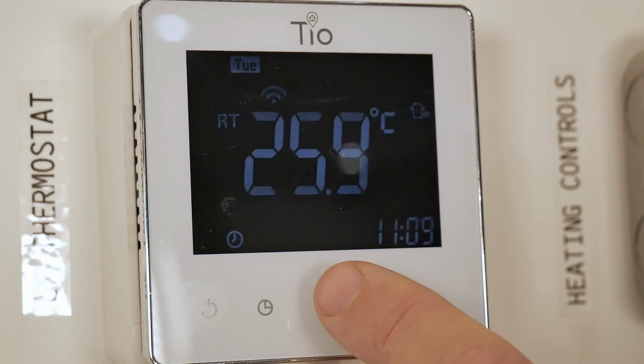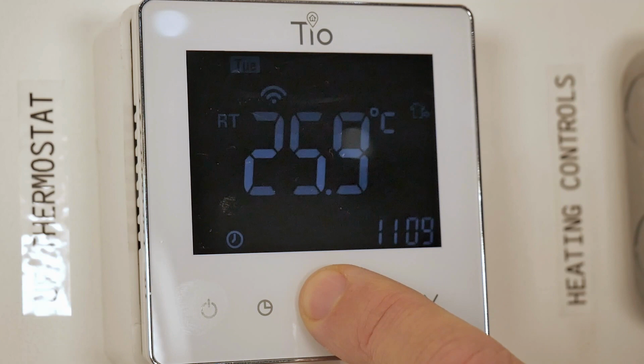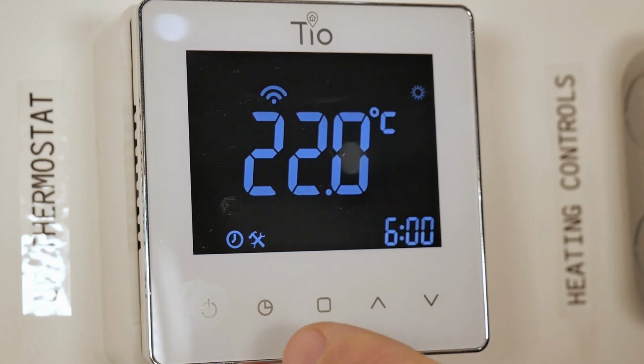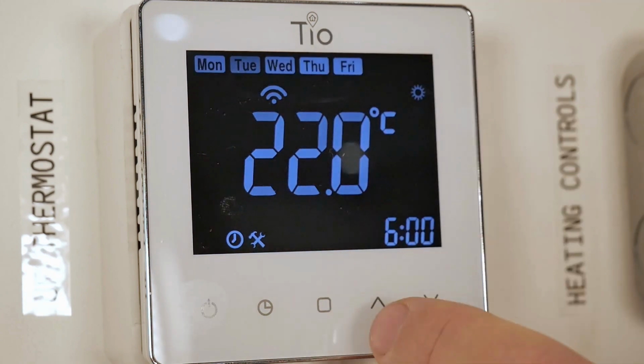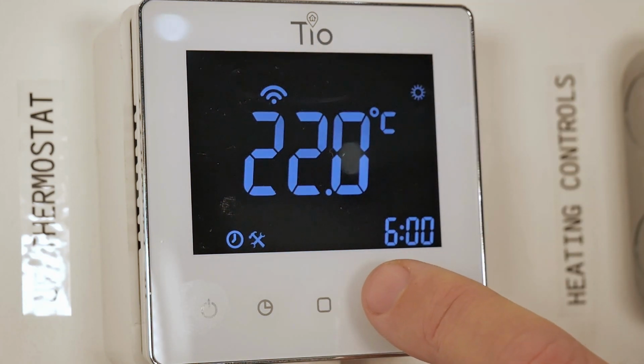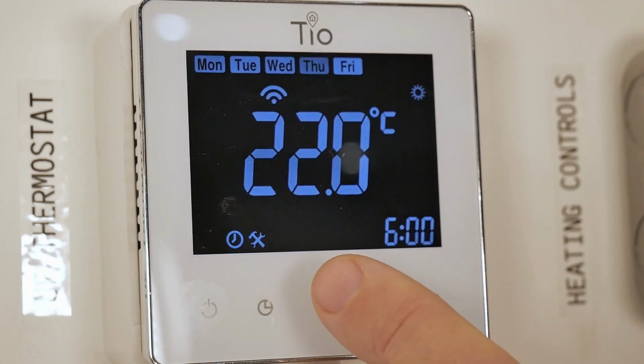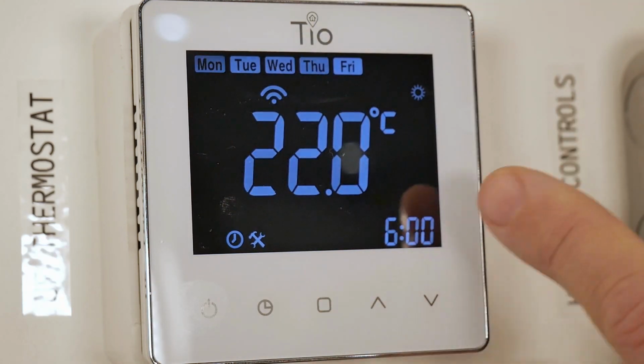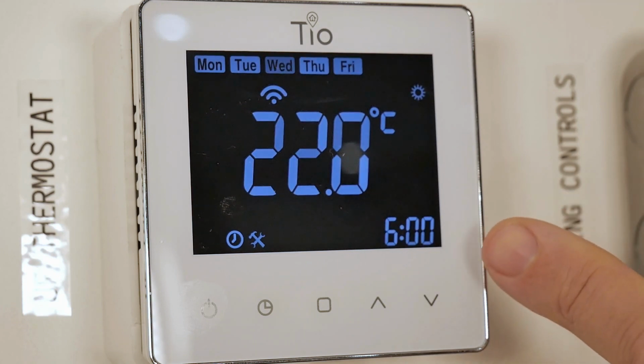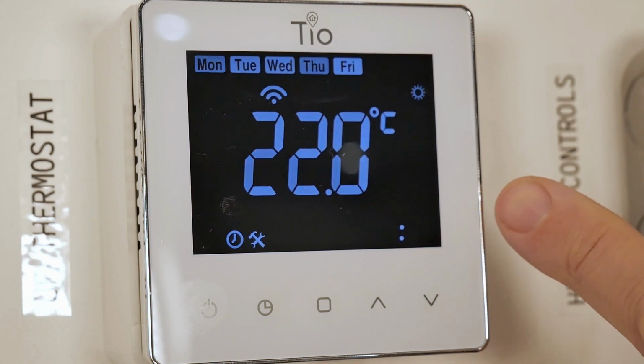So to do that, you just press and hold the function button in the middle there for 5 seconds, and it will flash up whether we want to do the full bank of the week or individual days, Saturday and Sunday. We're going to go for the full week. Press OK on that, and then it will start to bring up the initial time period that the heating is due to kick in.